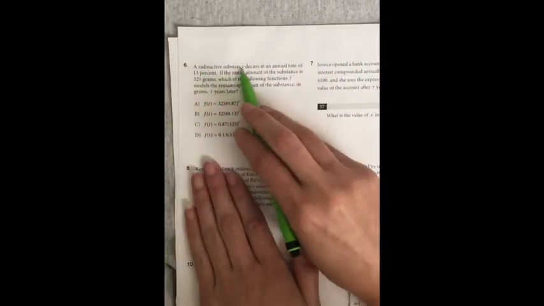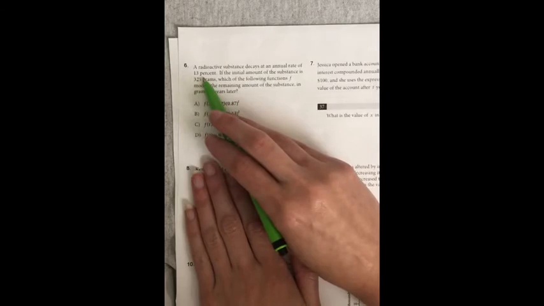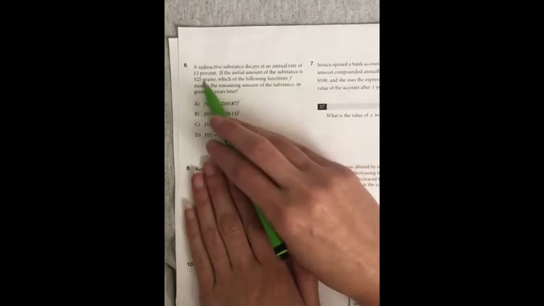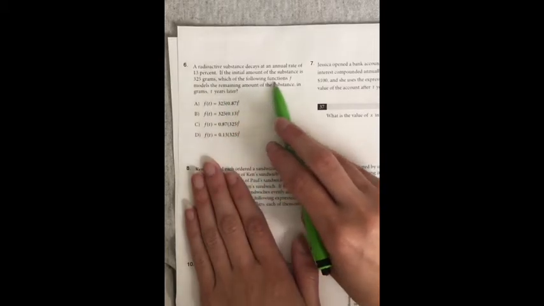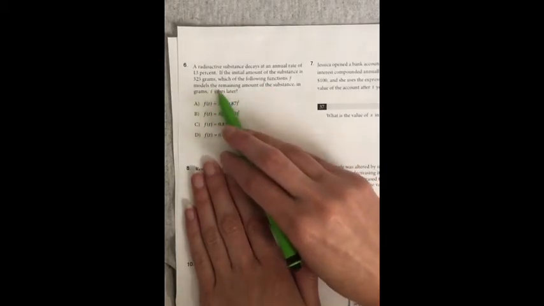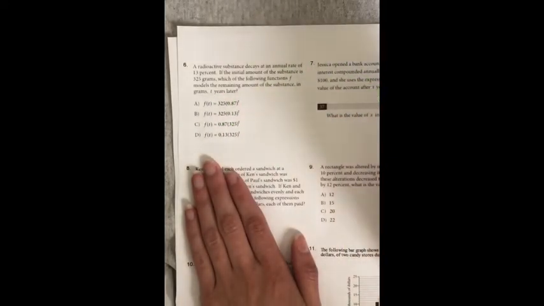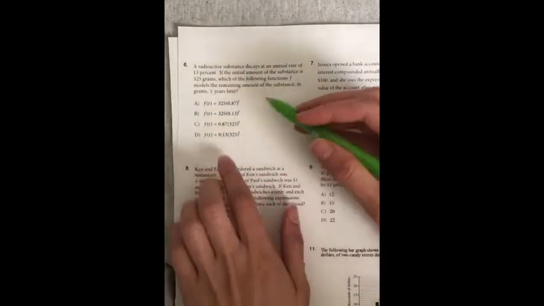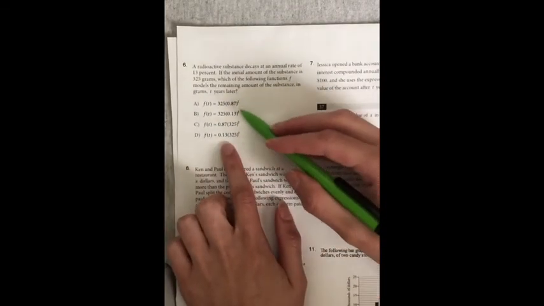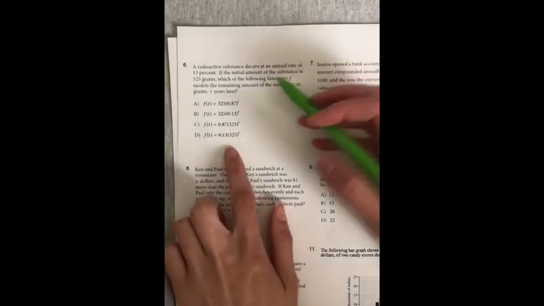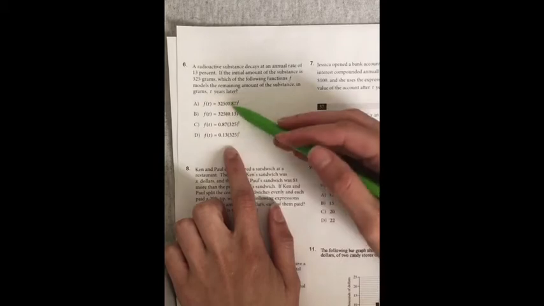A radioactive substance decays at an annual rate of 13%. If the initial amount of the substance is 325 grams, which of the following functions models the remaining amount of the substance in grams t years later? Okay, so what we need to decide is what, this all may not look familiar to you. This is called an exponential function. And what we really need to determine is what number we should be seeing in the function.